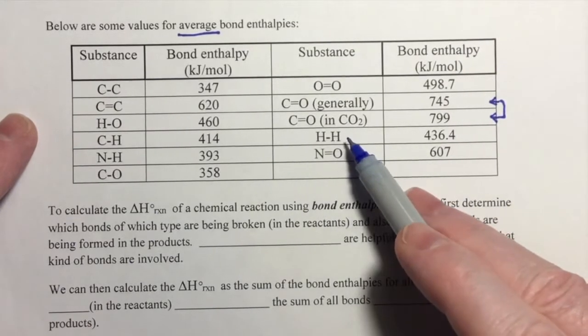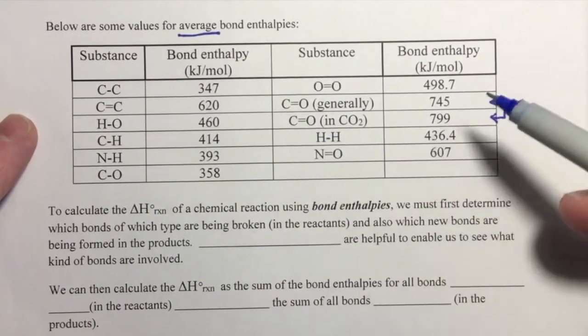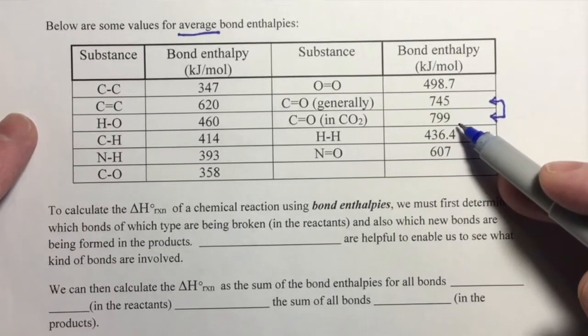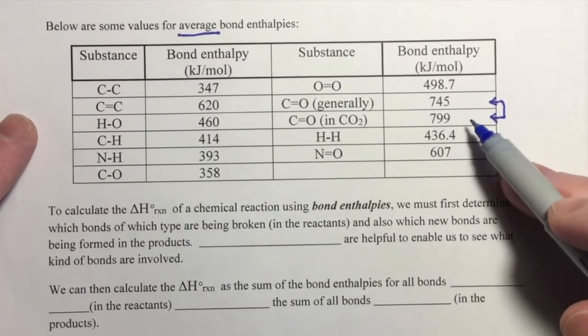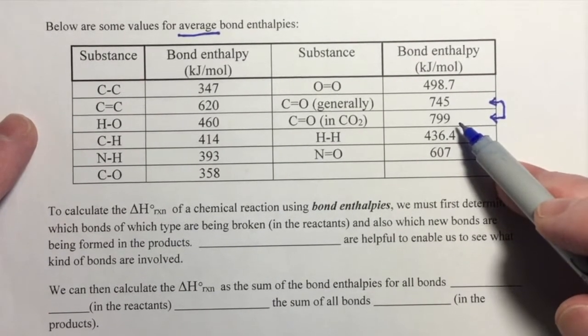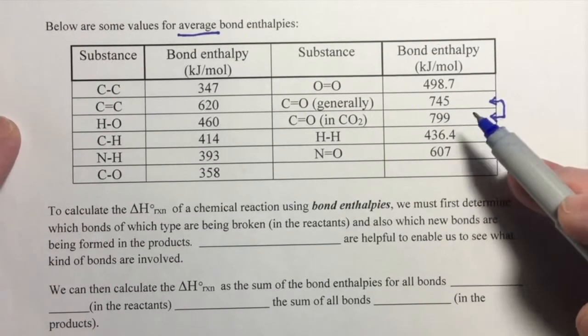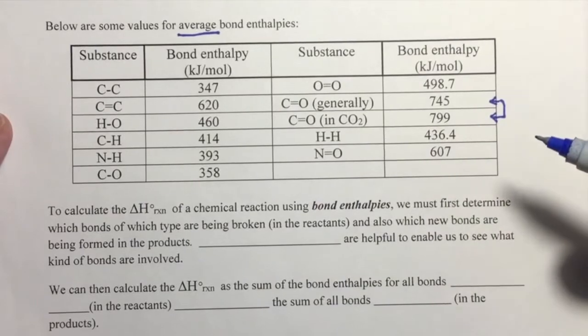But carbon dioxide has carbon-oxygen double bonds that require considerably more energy to break. And so we have a special entry for the carbon-oxygen double bond when it is encountered in a CO2 molecule. Okay?